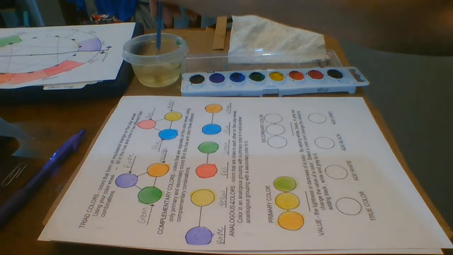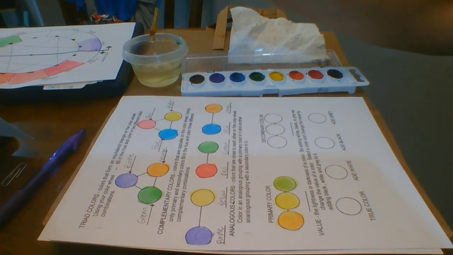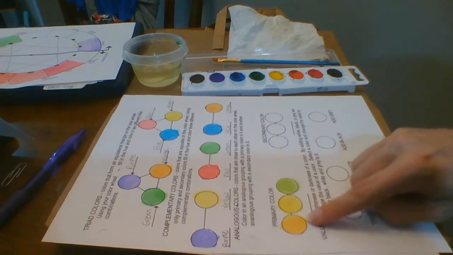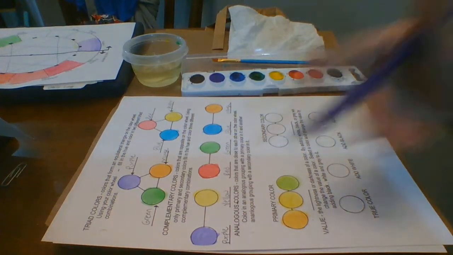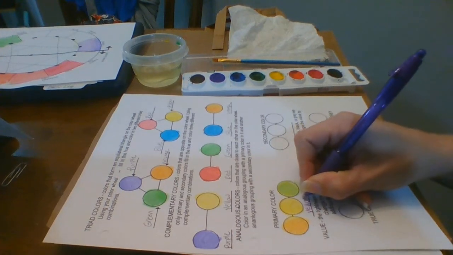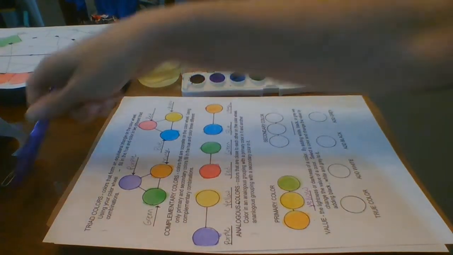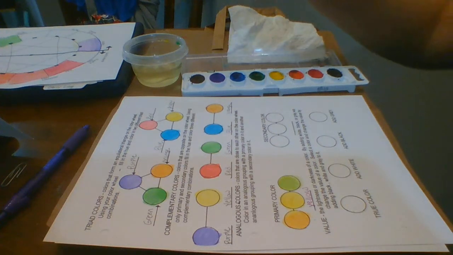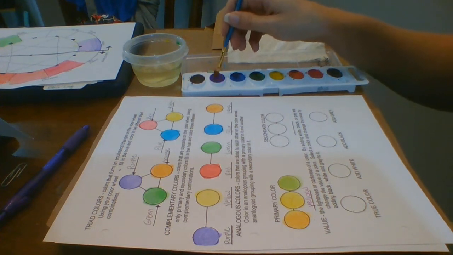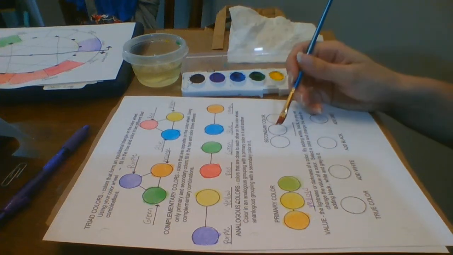So my colors that are analogous here are yellow, yellow-green, and yellow-orange. But the color that I started out with is yellow, so that's what I'm going to write right here in my purple pen. Now you guys are supposed to do one with a secondary color, so I'm going to make sure all the paint is out of my brush, rinse it off, a little bit more water. And then I'm going to do a secondary color. For my secondary color, I'm going to do purple. So I'm going to put my purple in the middle.